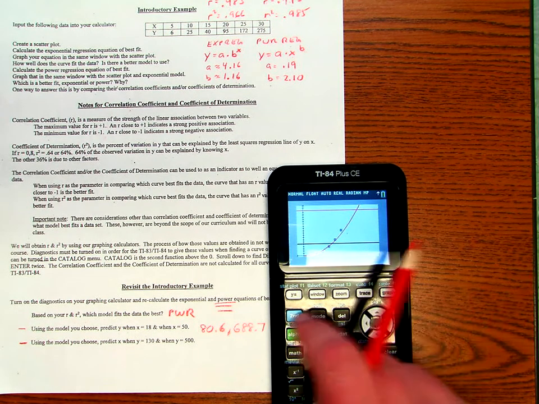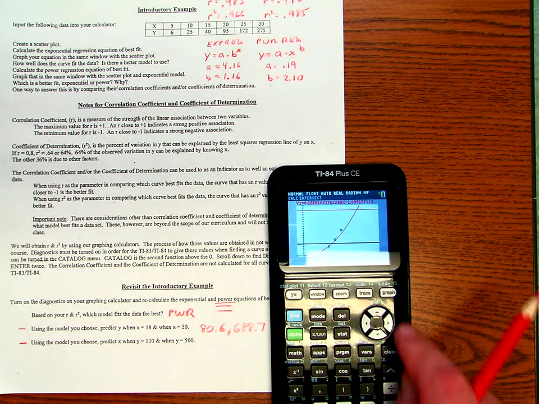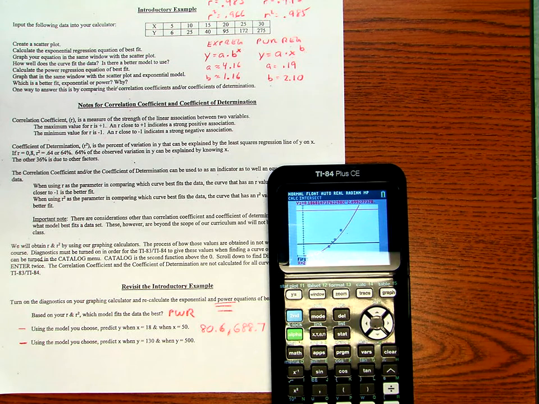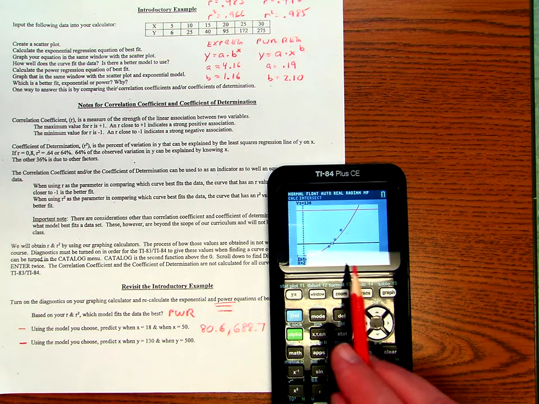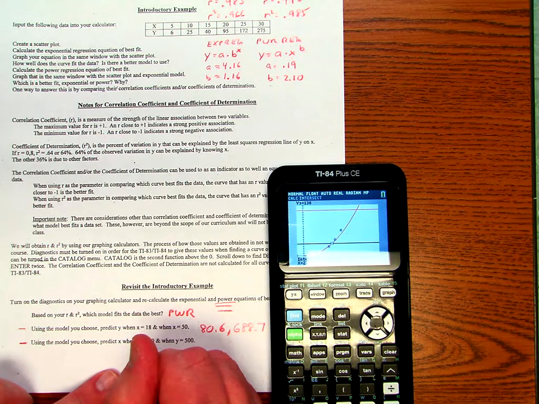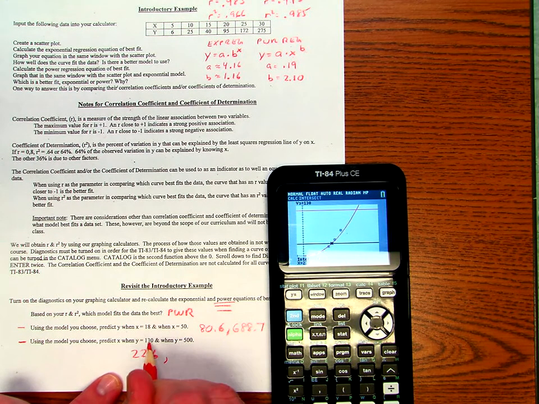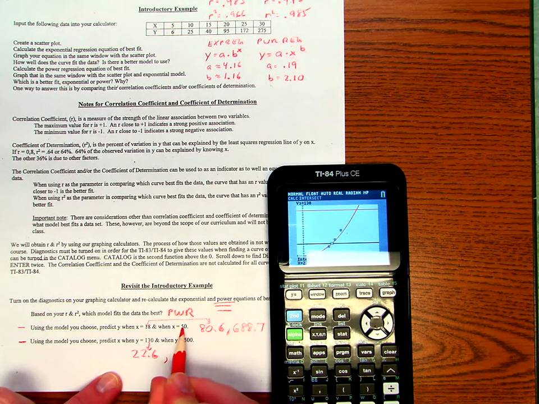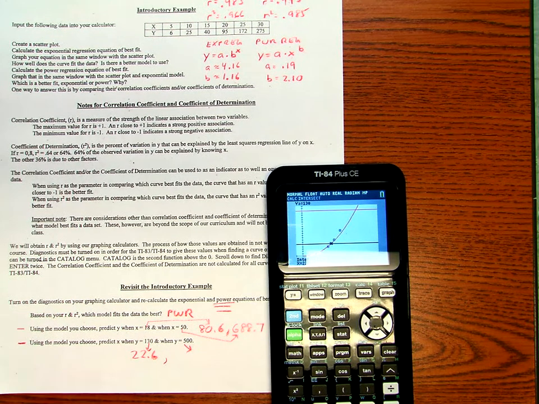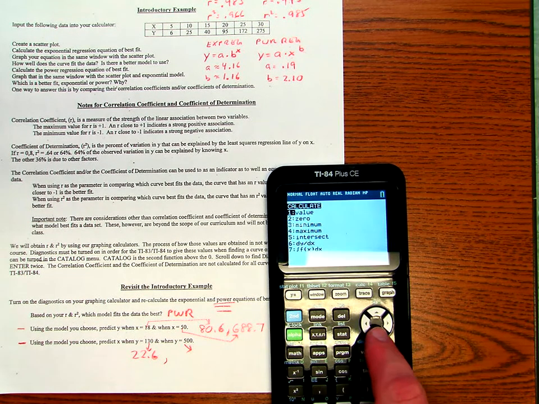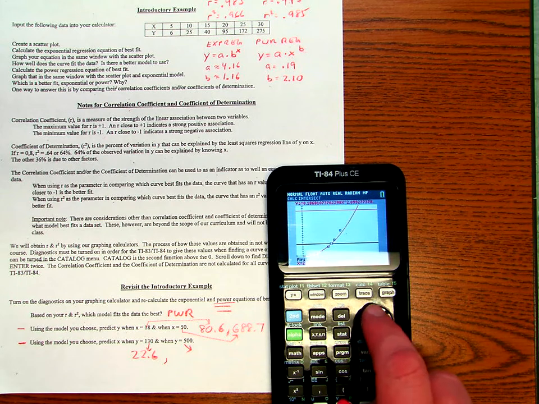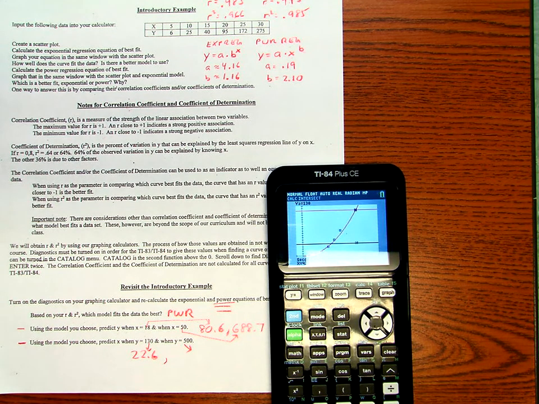So this one down here, when Y is 130, X is about 22.6. Make sure you follow whatever the rounding instructions are. That one. And then when Y is 500, jump to the next curve, enter, about 42.9.